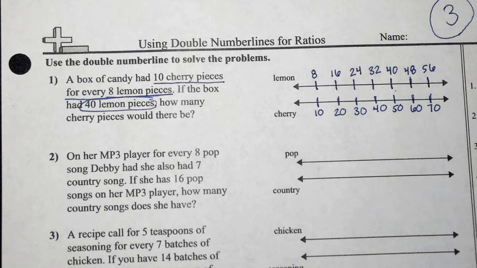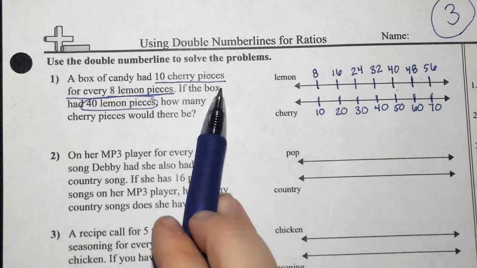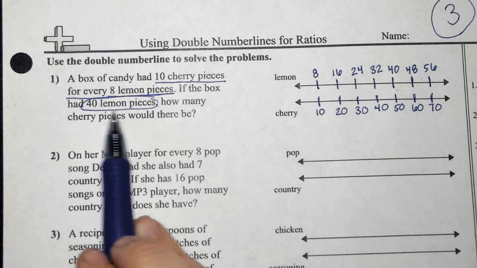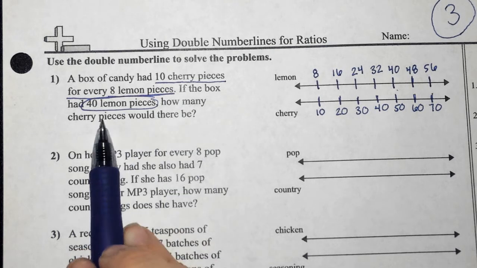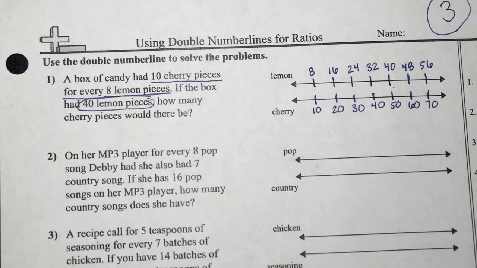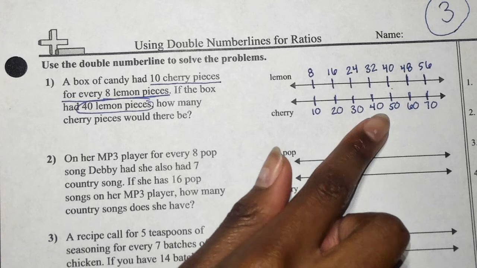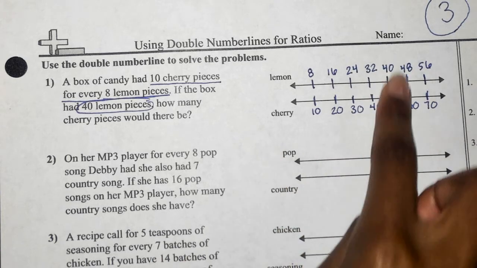All right, so now let's go back and read the question. It says, if the box had 40 lemon pieces, how many cherry pieces would there be? All right, can someone come up and point out where my 40 lemon pieces are on the number line? Ashaya. You can point it out on the worksheet up here. Yeah, 40 lemon pieces, perfect.